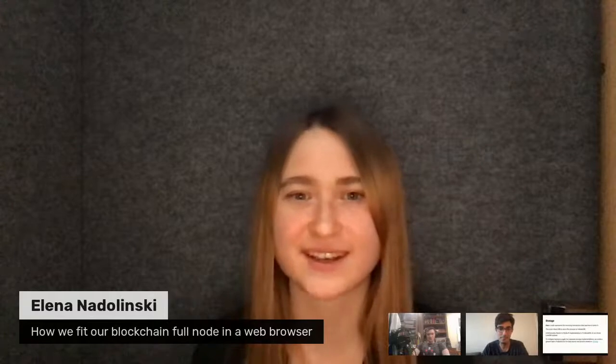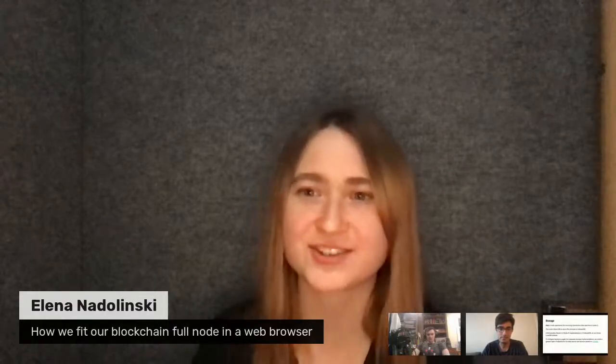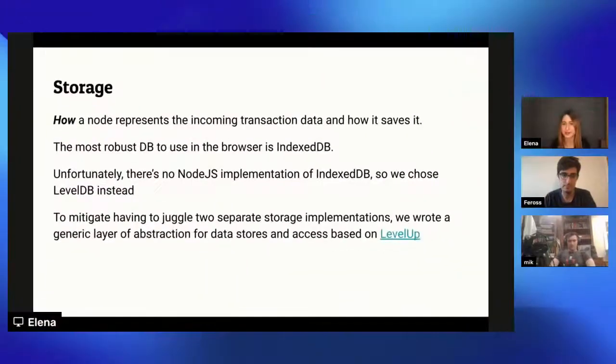And it's kind of like something that Faraz was talking about: isn't a full node usually required to have a ton of storage? How do you do that in the browser? Do I need to keep my tab open? So first, what is storage? Storage is basically how blockchain represents transactional data and how it saves that global data structure tree.